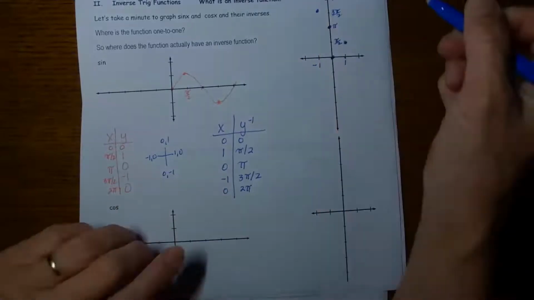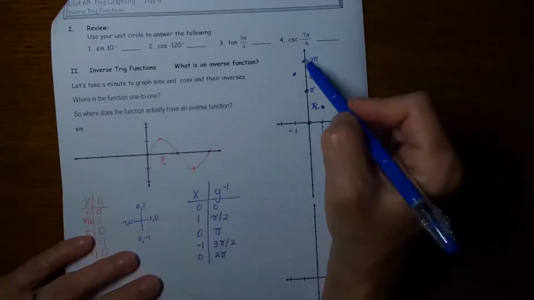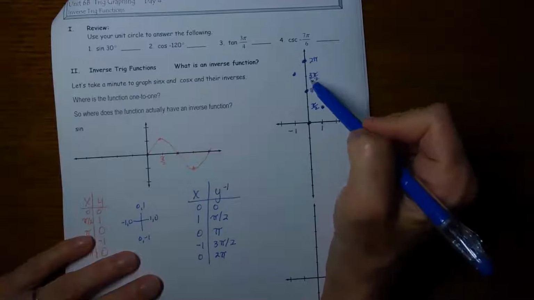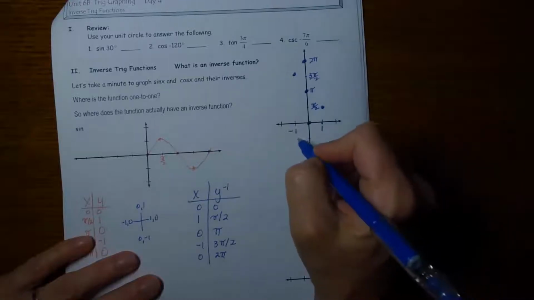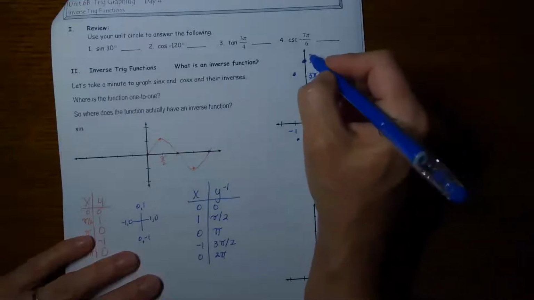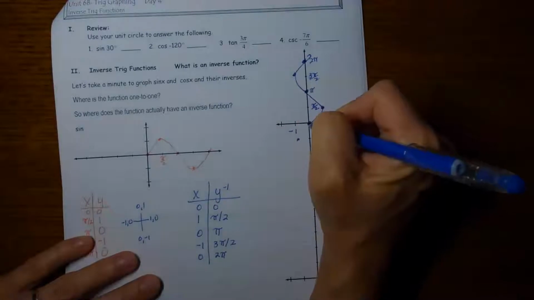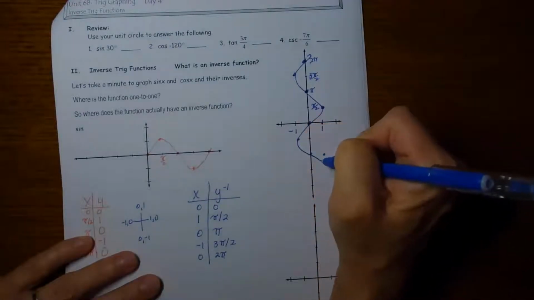Does it still follow the same pattern? Is it the same pattern? Center, left, center, right, center. So what's this going to do? Is it going to go on forever? Right?